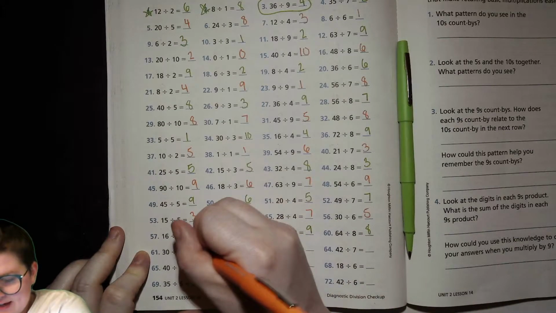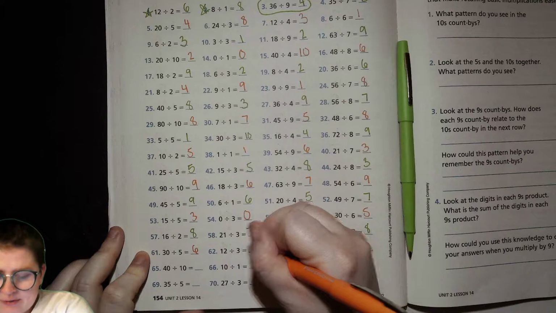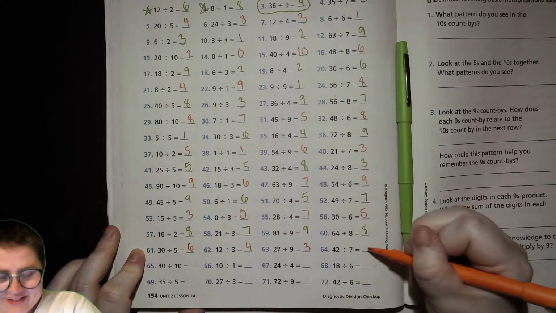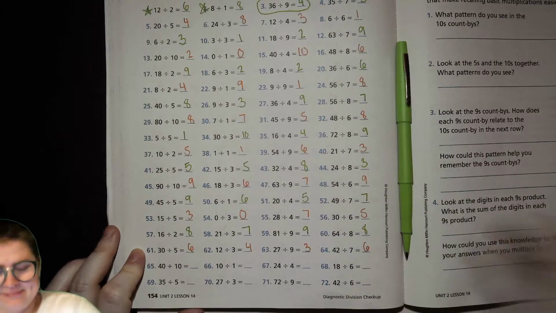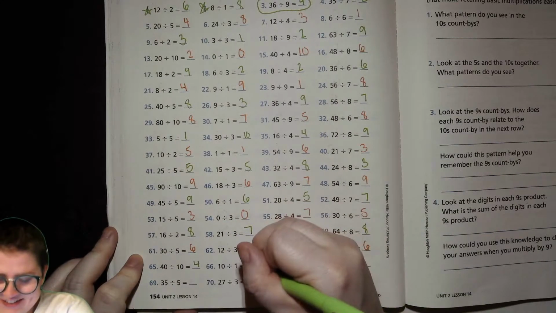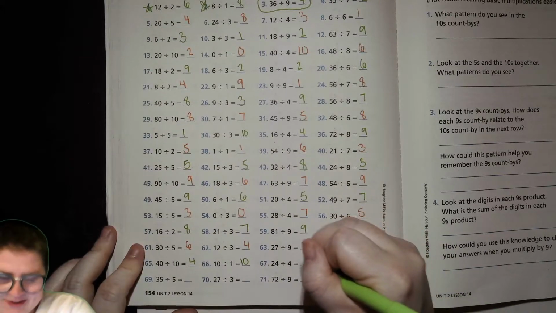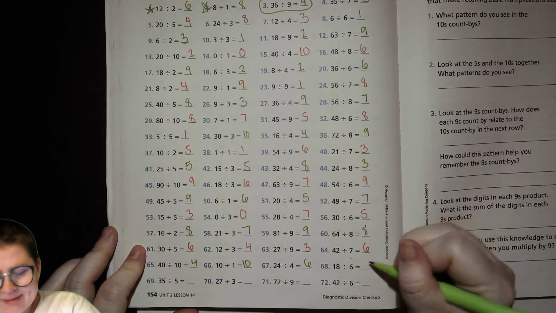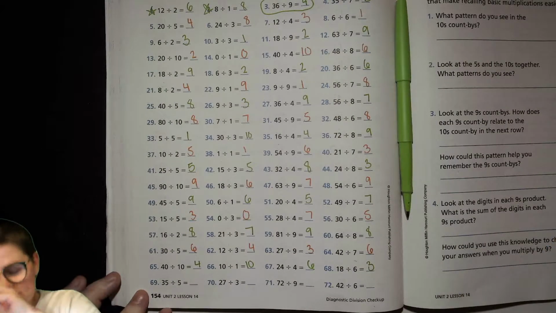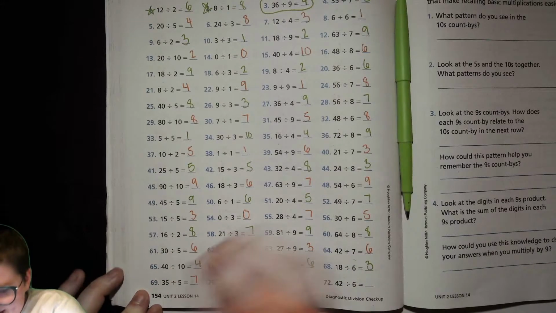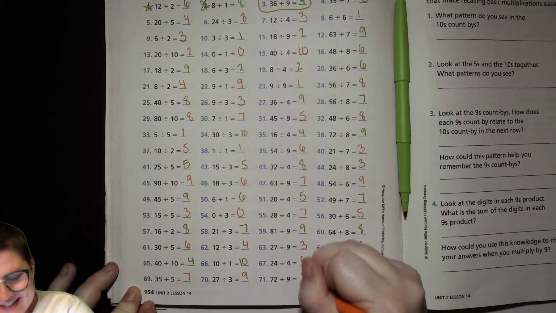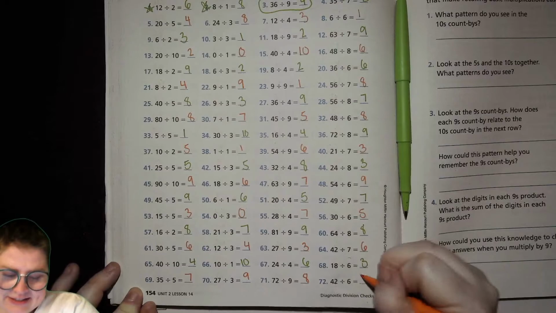30 divided by 5 is 6. And 12 divided by 3 is 4. And 27 divided by 9 is 3. And 42 divided by 7 is 6. 40 divided by 10 is 4, and 10 divided by 1 is 10, and 24 divided by 4 is 6, 18 divided by 6 is 3. All right, next row. 35 divided by 5 is 7, and 27 divided by 3 is 9, and 72 divided by 9 is 8, 42 divided by 6 is 7.